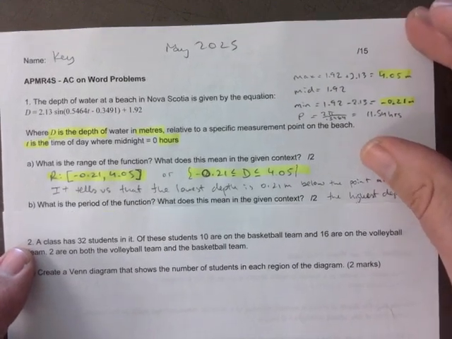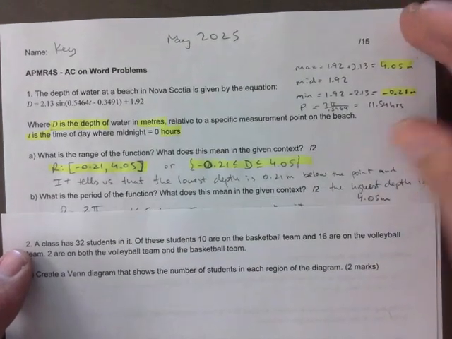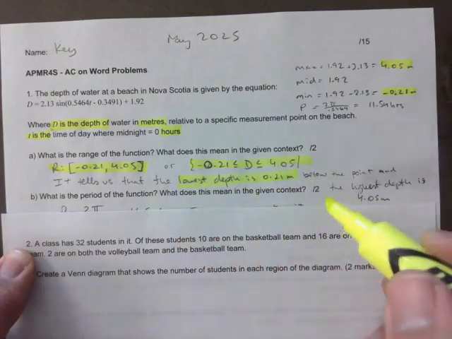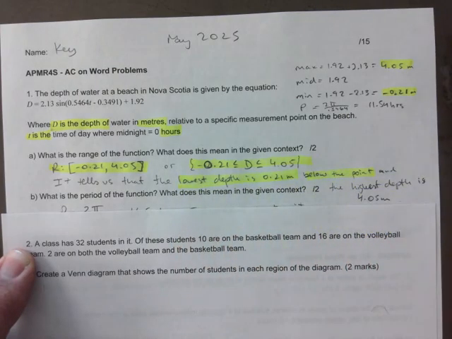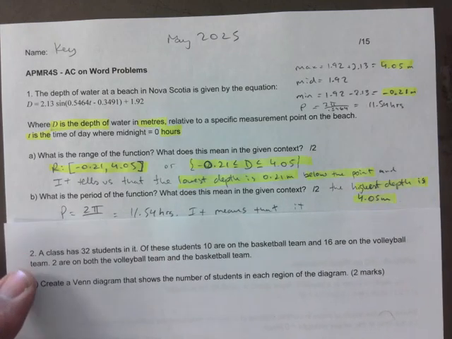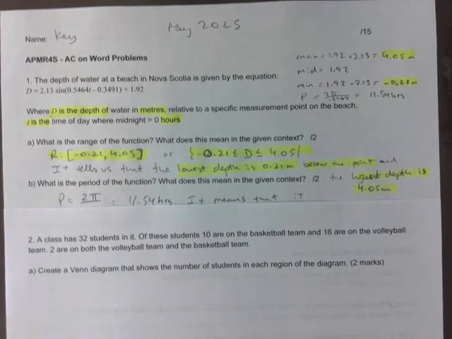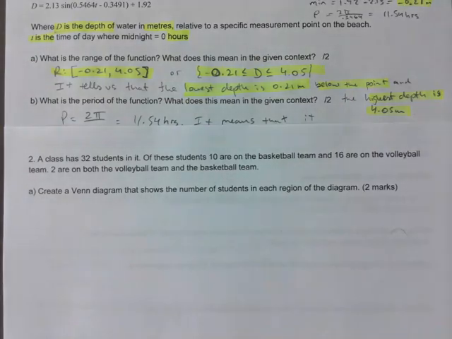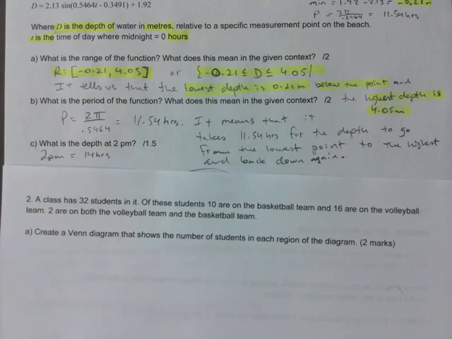What does it tell us? It tells us that the lowest depth is 0.21 below the point, and the highest depth is 4.05. Or if you went negative 0.21 meters, that is fine as well. So it's just hovering around those two values all the time.